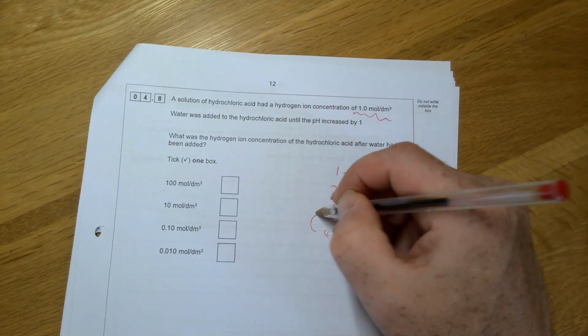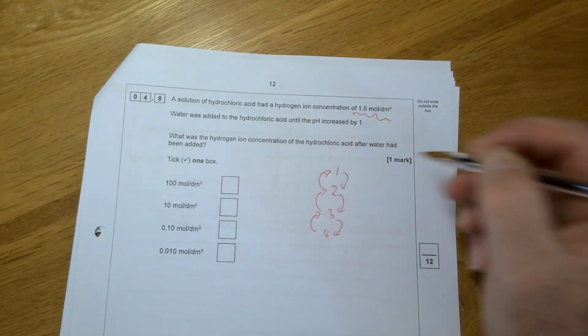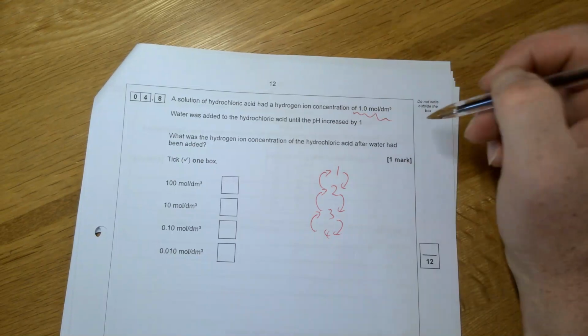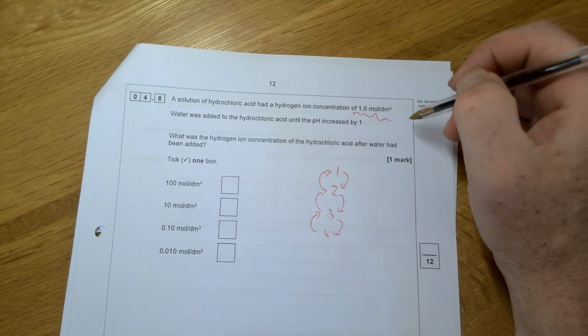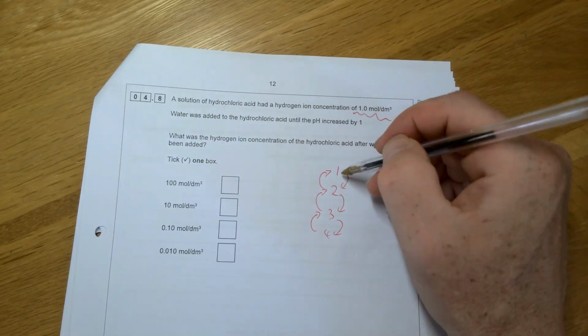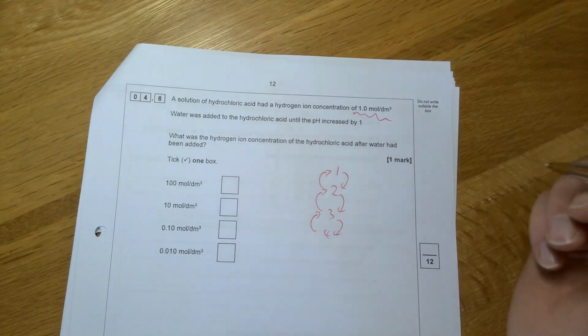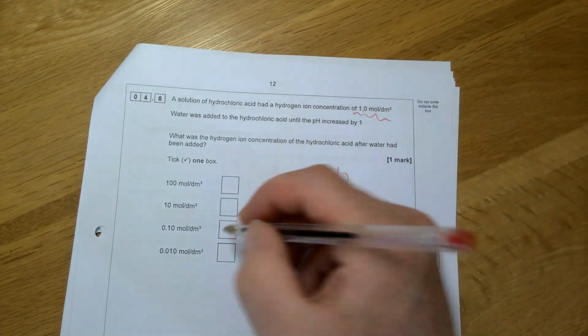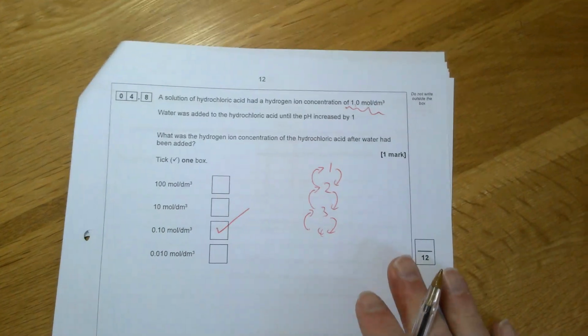Or if you go the other way, it's 10 times more concentrated. So you're told you've got a hydrogen ion concentration of 1 mole per litre, and you're told that the pH increased by 1. So it's gone from pH 1 to 2 or 2 to 3 or whatever it might be. It means you've diluted it by 10 times. So you've gone from 1 to 0.1. Quite a tricky question for 1 mark, I think.